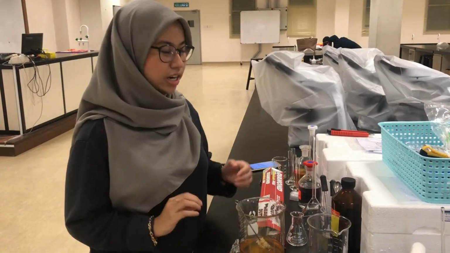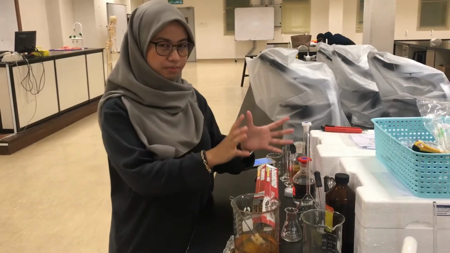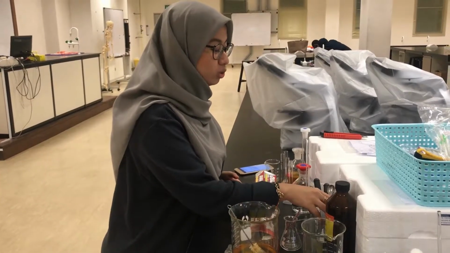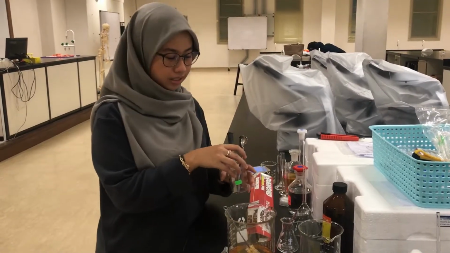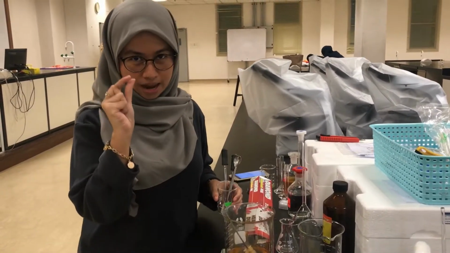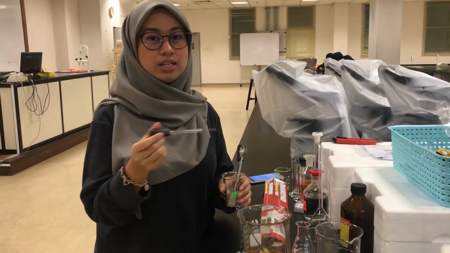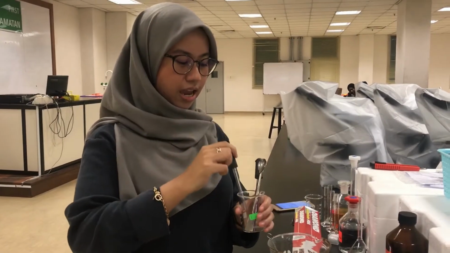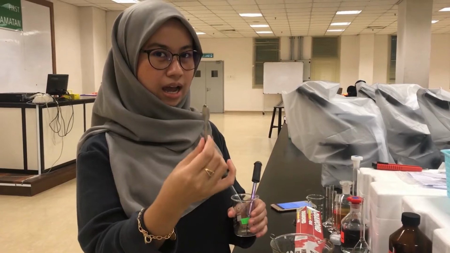First, you cannot handle the chemicals with your bare hands. Make sure to use latex hand gloves as they provide you with protection. Besides that, if you want to take any sample or chemicals, do not take it with your bare hands. For a liquid sample, you can always use a dropper, or for a solid sample, you can use a spatula. These are always available in the laboratory.